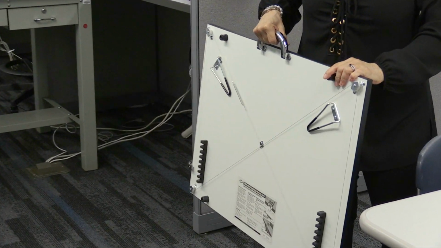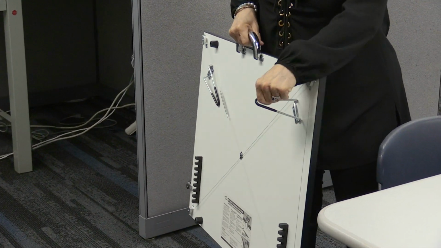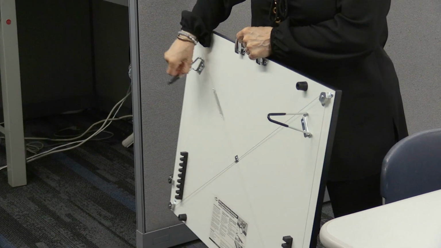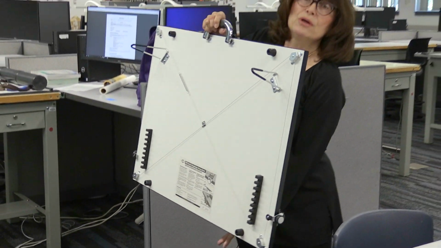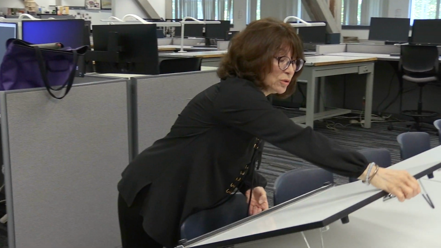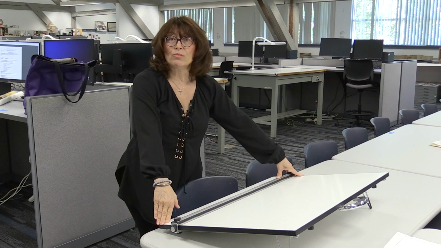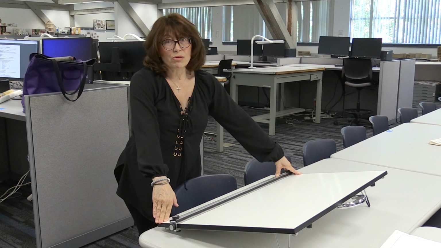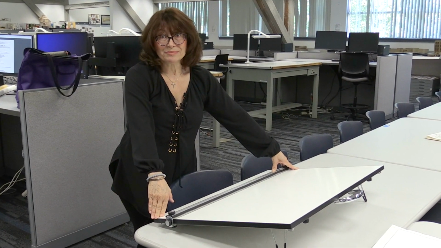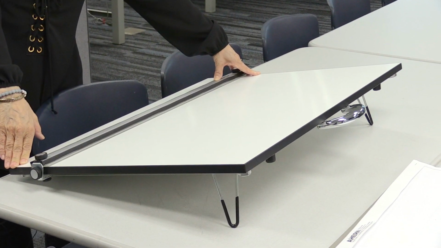And it's a great tool because sometimes you're not able to get to a lab, or maybe the hours are not working with your schedule, and being able to have this portable drafting table at home will help you to get all your work completed.